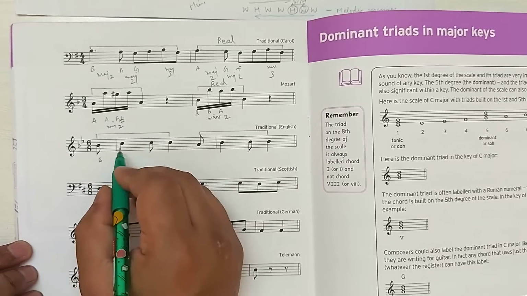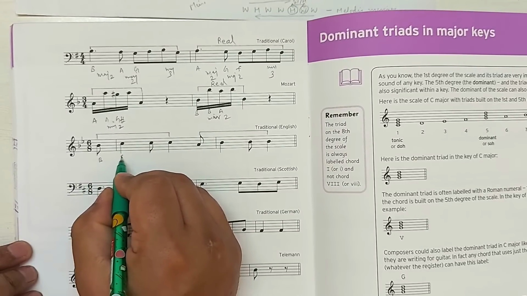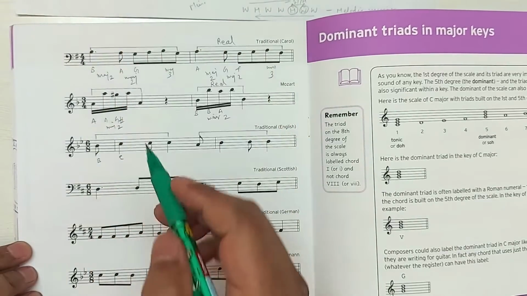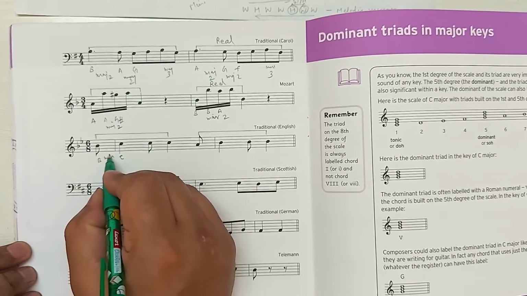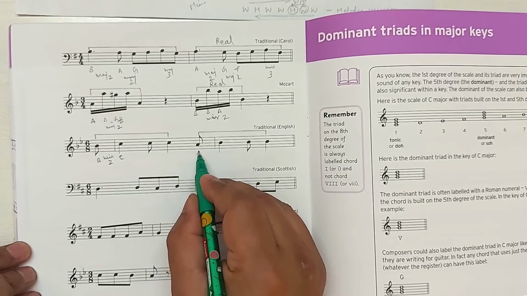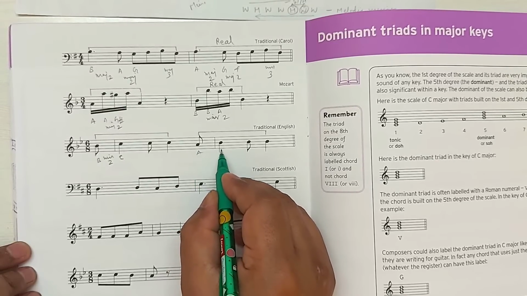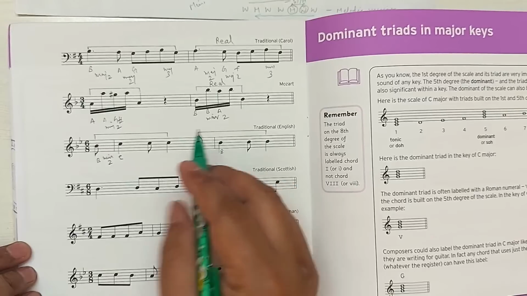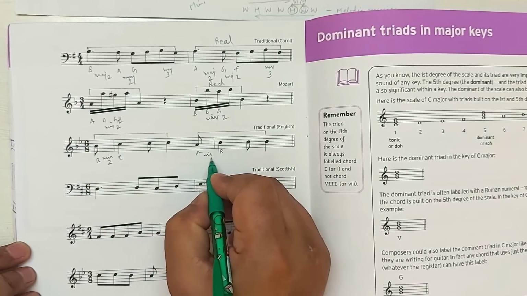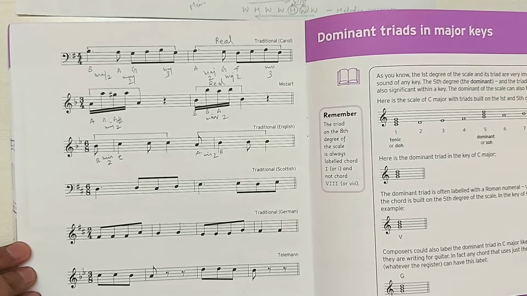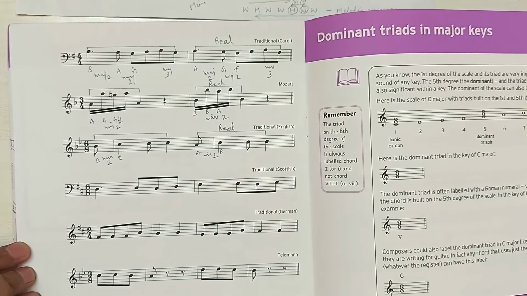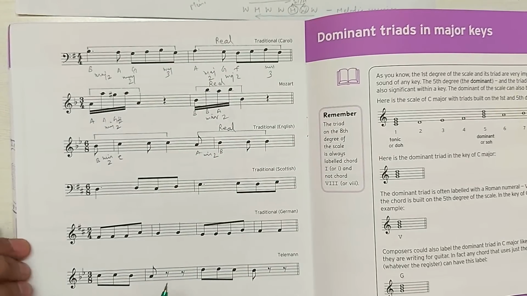This is B, and B to C is a semitone, that is minor second. If you see from here, this is our A to B flat. A to B flat is again a minor second. So this is our real sequence. Okay, now let's move on to the next one.